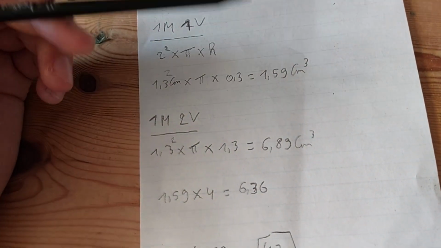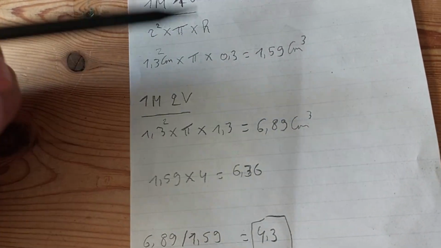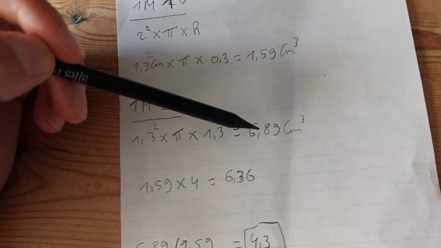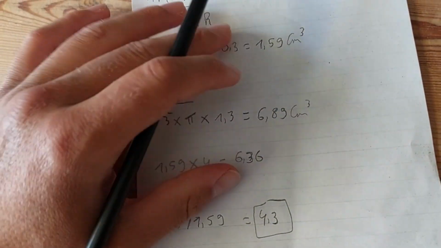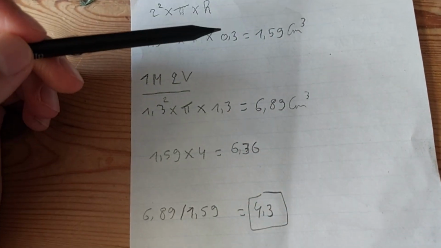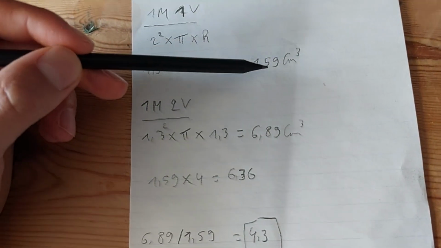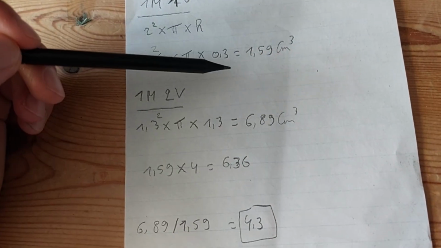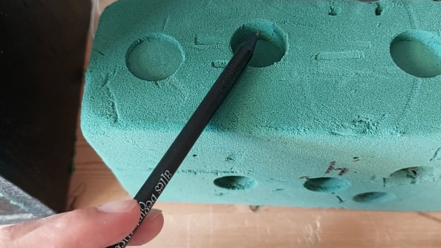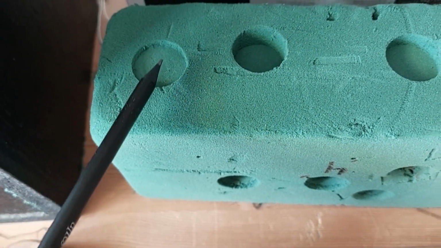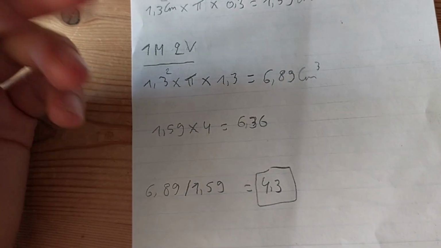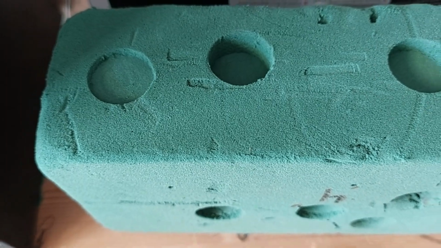So 1.59 times 4 equals 6.36, and my result is 6.89. So we are still within a range. If we divide 6.89 by 1.59 with my results, that equals 4.3. So with my results, this is 4.3 times more displacement than this one. So I would say pretty close to 4 times the displacement. I think it's an acceptable error range.